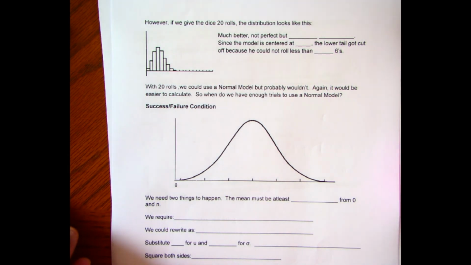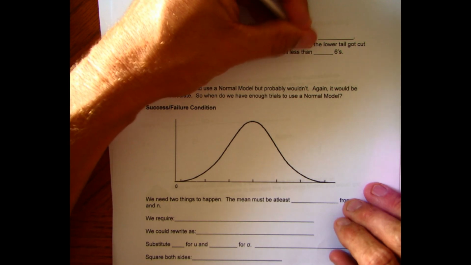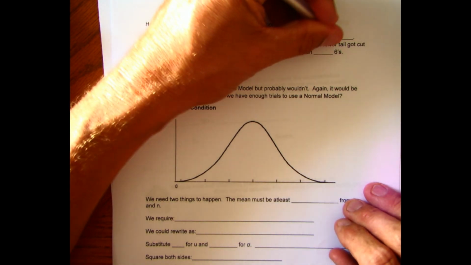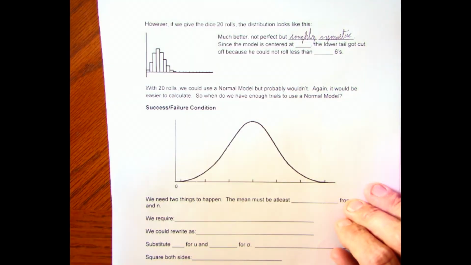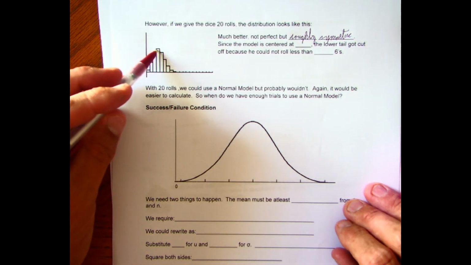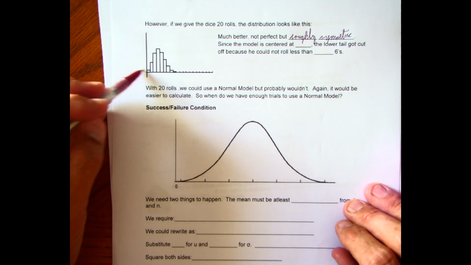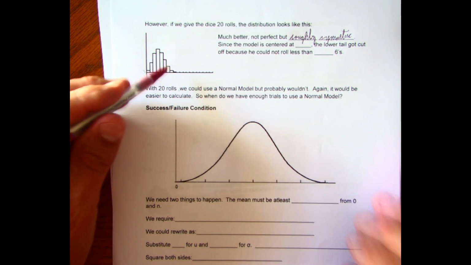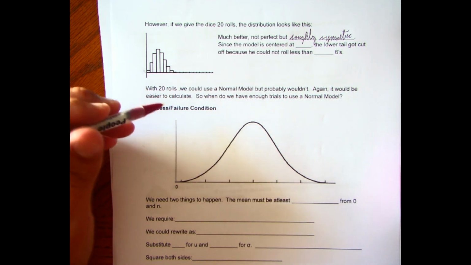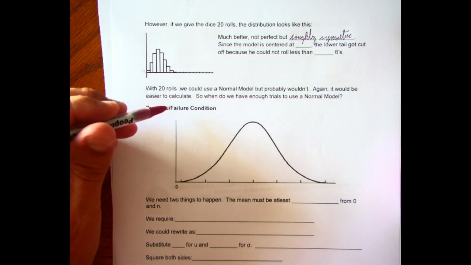However, if we were to roll the dice 20 times, the distribution looks like this. Okay, much better, not perfect, but roughly symmetric. Do you see where it gets cut off a little bit over here? If this is the mean, this side gets cut off a little bit. There should be a little bit more over here. So this is still slightly skewed right, but not as bad.